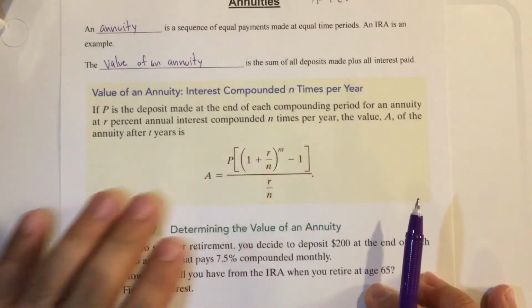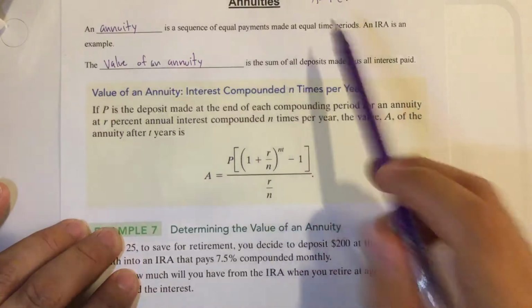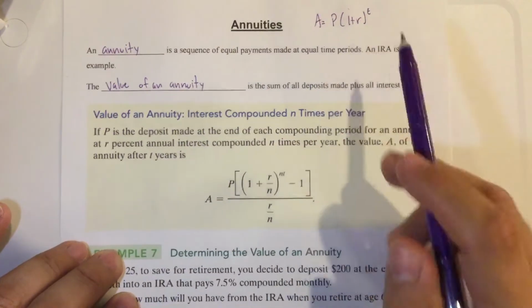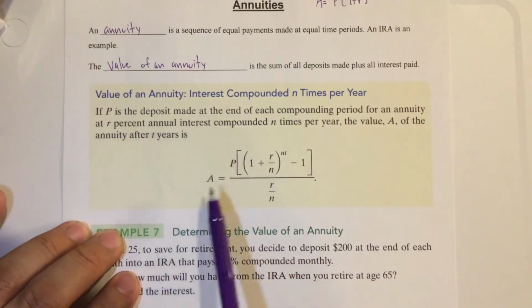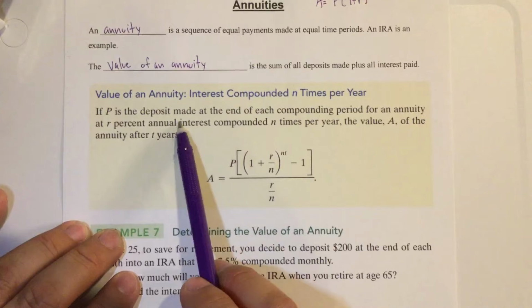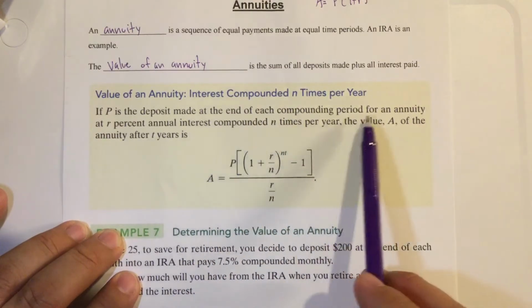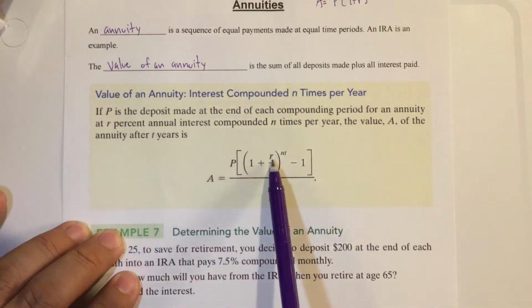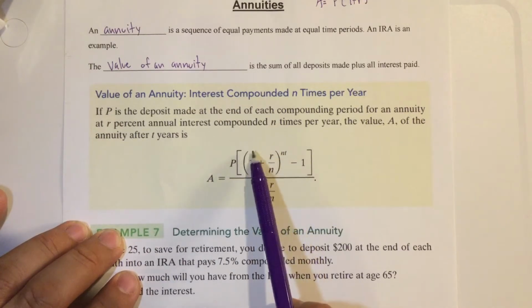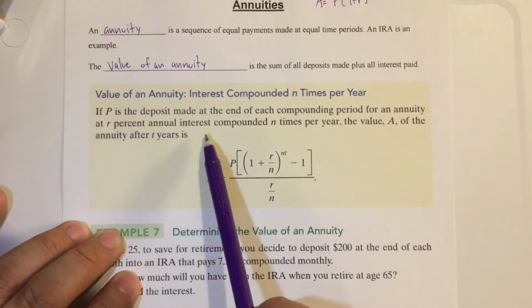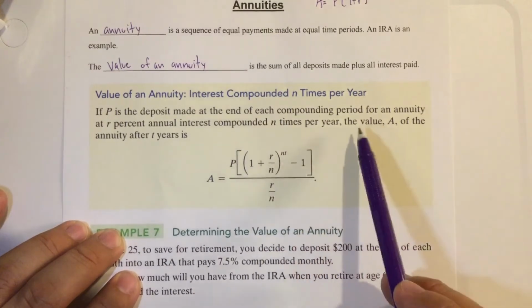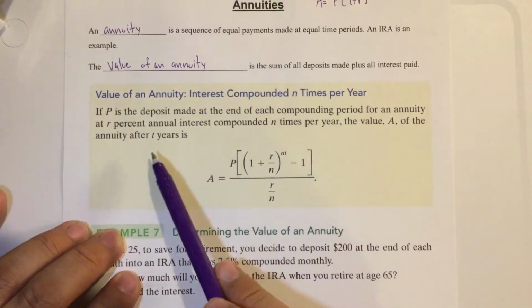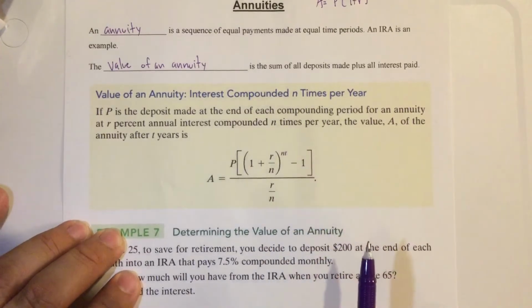All right, so here is the formula, and you're going to see a lot of the stuff we've seen when we talked about the compound interest formula, except this one doesn't have the n and raised to the nt. P is the deposit, your initial amount, made at the end of each compounding period for an annuity at r percent, so that r, we're going to convert it to a decimal, either dividing it by 100 or moving the decimal 2 places to the left. R percent annual interest rate compounded n times per year, so n is still the number of times compounded in a year. The value A of the annuity after t years is given by this formula.